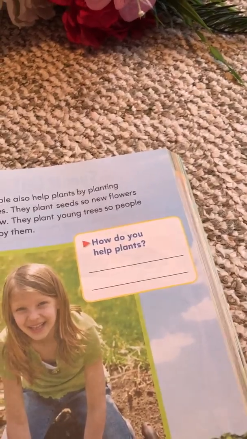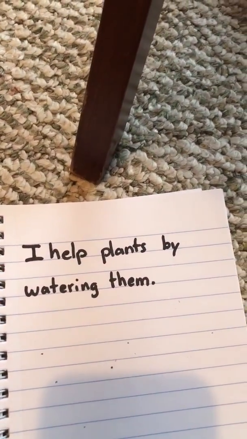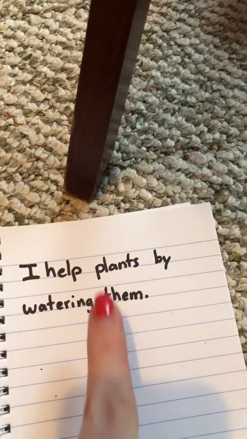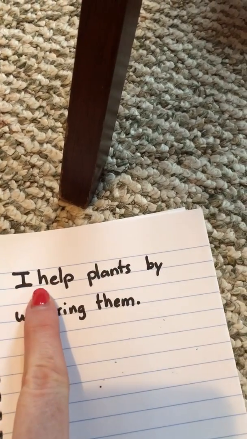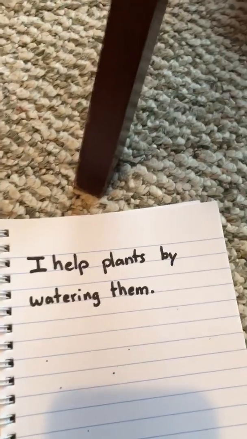And when you do that, I'm going to go back to my sentence. My sentence said, I help plants by watering them. Make sure you have your capital letter. Make sure you have spaces. Probably should have had a little bit more space in between I and help. And make sure you end with a period.